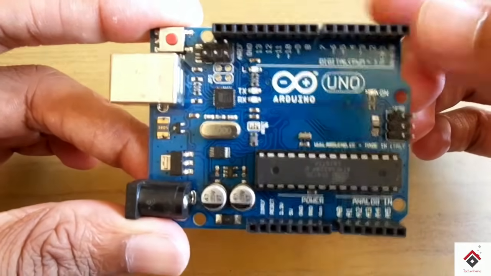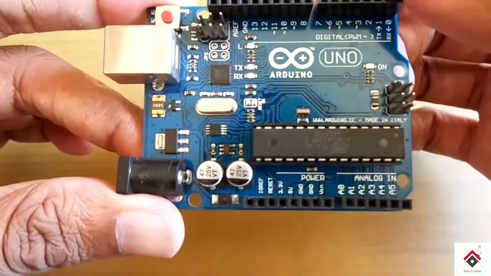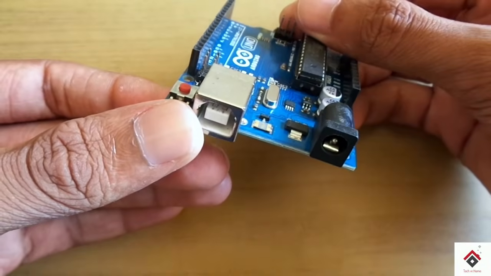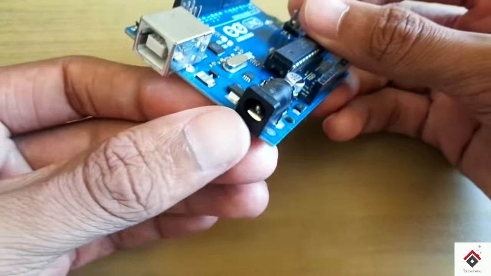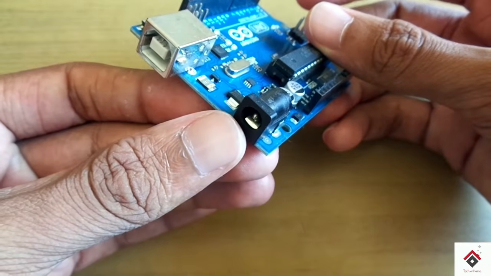Like if you see the board, it has 13 digital pins and 6 analog pins. This is the reset button. This is for uploading your programs and it also acts as a power supply, and this is for giving external power supply. You can use 9-volt battery and connector for giving power supply in this board.